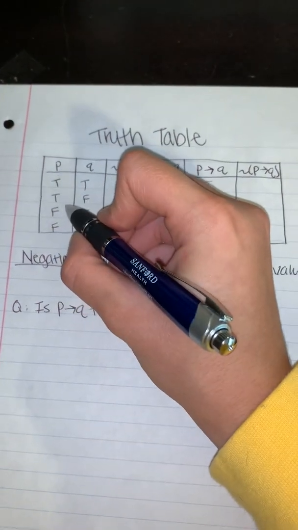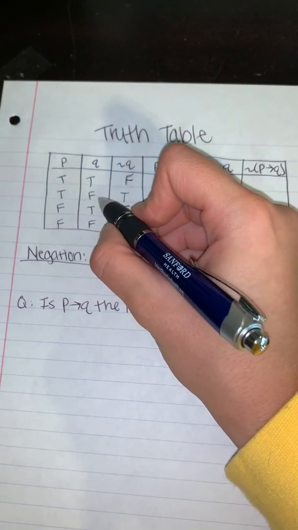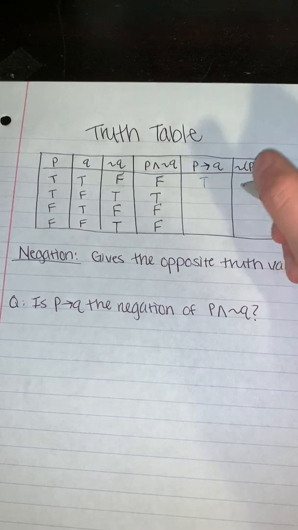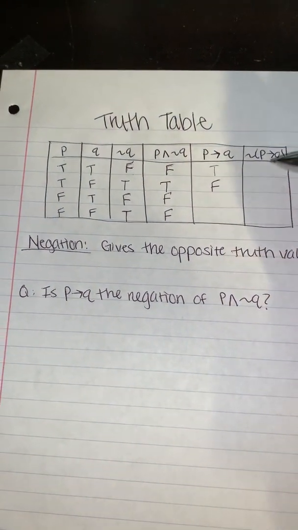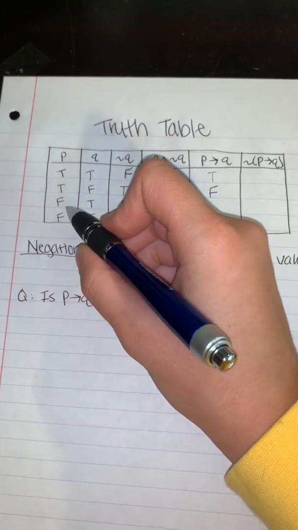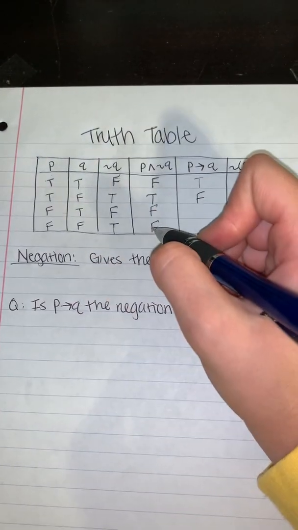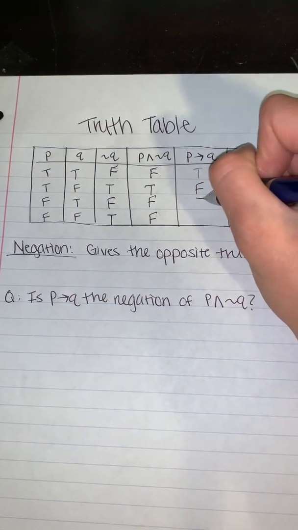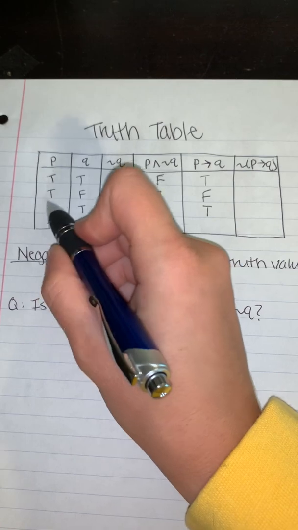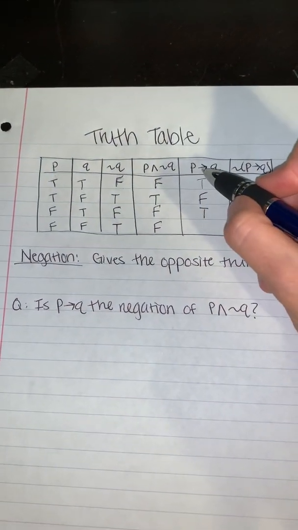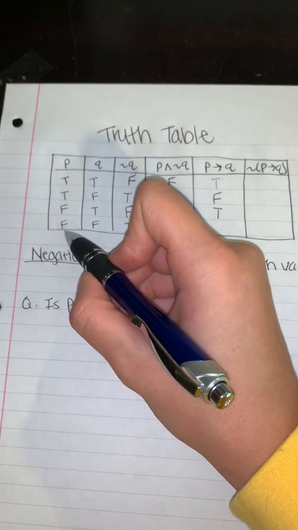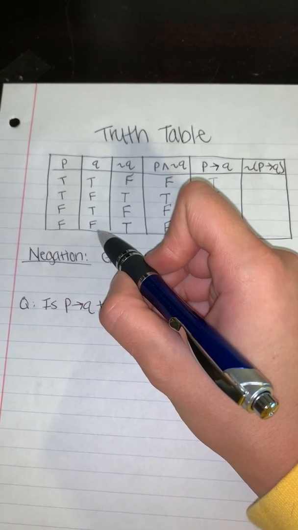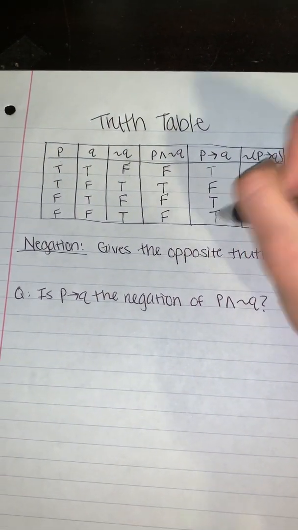P is true and Q is false, so you didn't keep your promise, so therefore it is false. P is false and Q is true, so therefore you did keep your promise even though this was false. Lastly, P is false and Q is false, so therefore it is true.